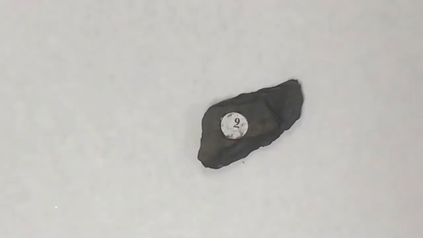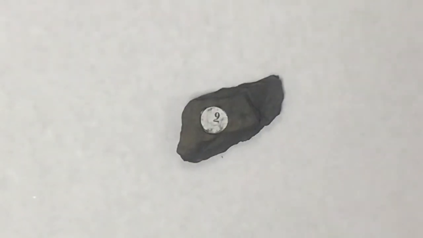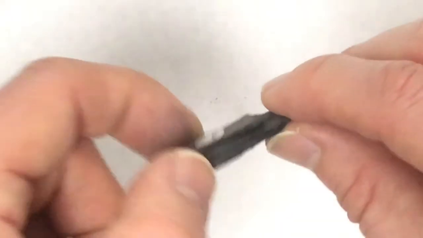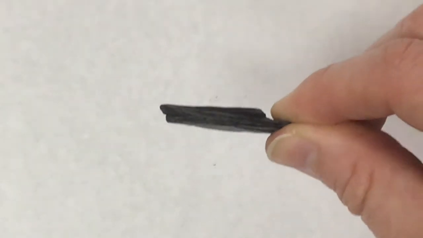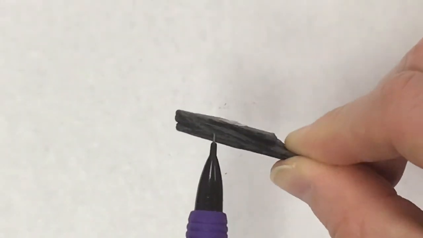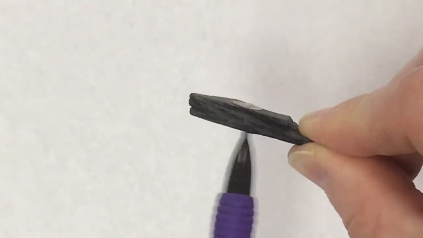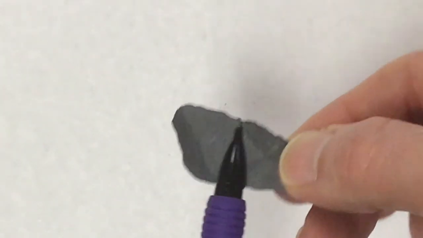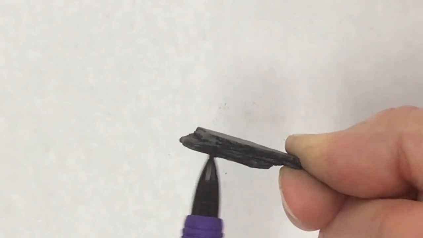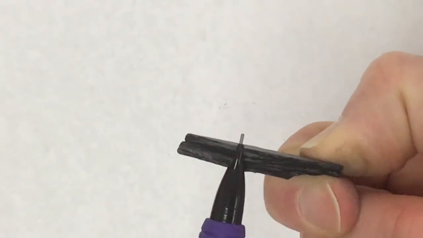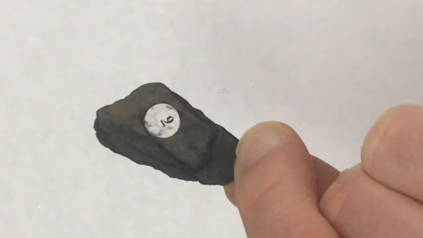Okay, this one is rock number 9. It's got the line under it. But if you look at kind of the edges, you can see it kind of has these thin layers to it. So this has also been put under pressure and heat, and all those minerals kind of line up into layers. So this also has foliation. So you can see the edges of this.